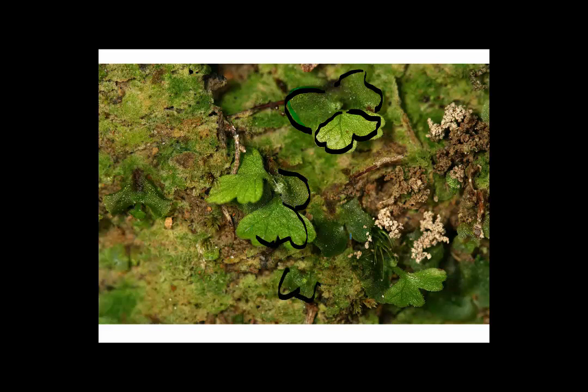Here's a little gametophyte. So these are fern gametophytes. These are really small. I think this is maybe a few centimeters across. And that's what fern gametophytes look like. You have to look carefully to see them.